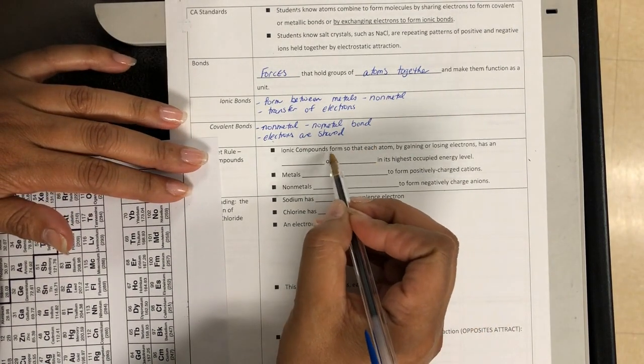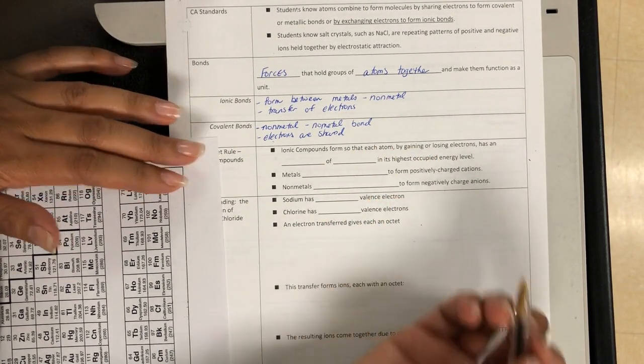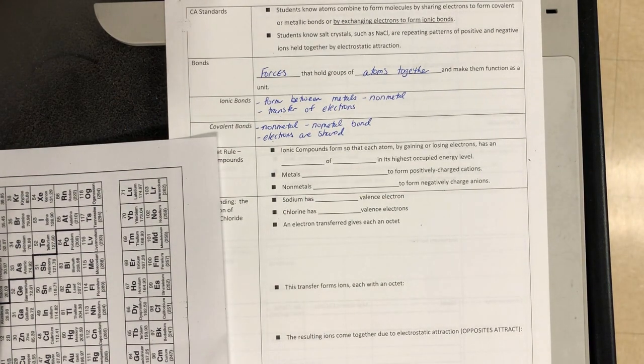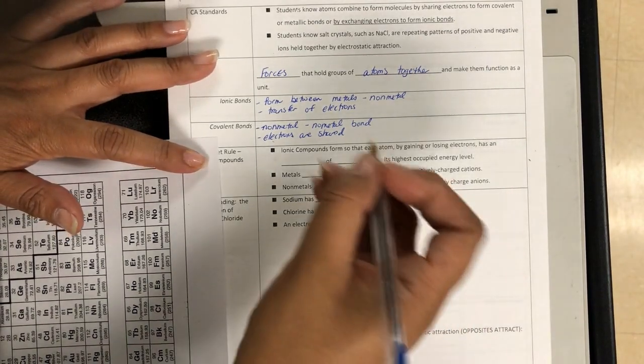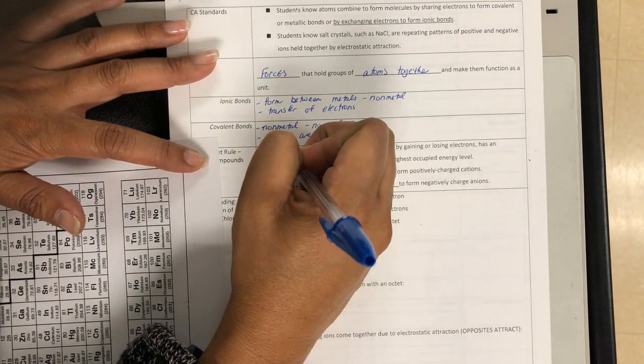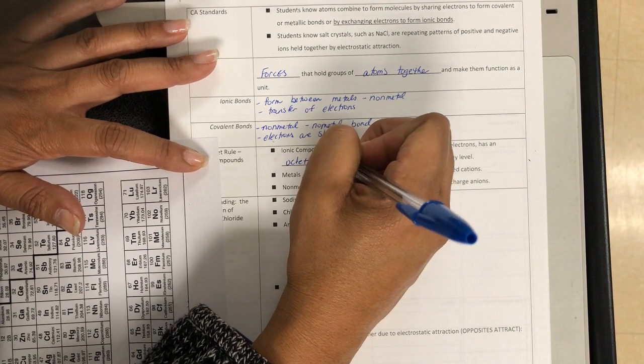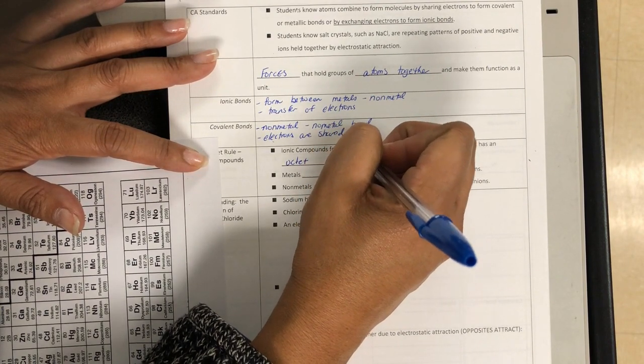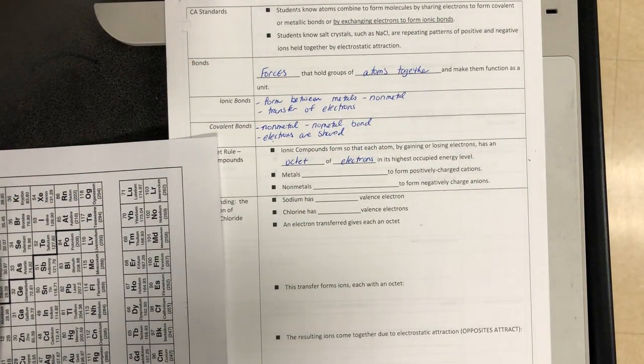Ionic compounds form so that each atom, by gaining or losing electrons, has an octet of electrons in its highest occupied energy level.